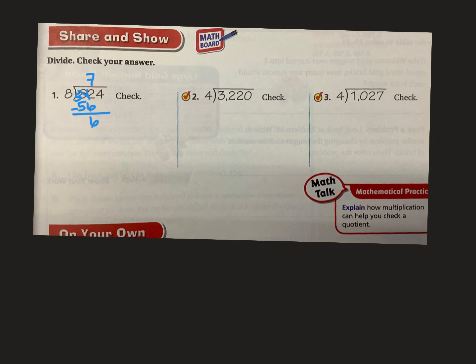Bring down my 4. 8 times what number gets me 64? 8 does. 8 times 8 is 64 with a 0 remainder. And then they say, hey, check and make sure that you got the correct answer. So they're just trying to get you to understand the inverse operation here too. So we're going to take this 78 times 8 and calculate it and hope that we get 624.